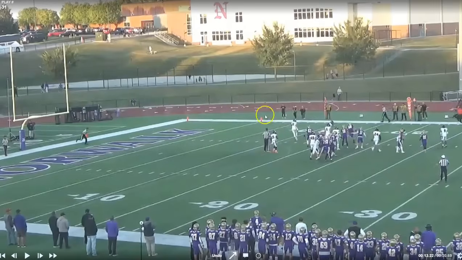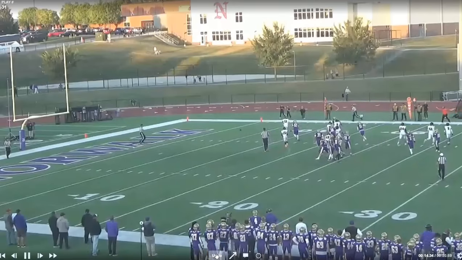Now, I want to point out some really good recognition here by our line of scrimmage official. Maybe it's our back judge. I think it's our back judge because he's on that side. He quickly sprints up to the goal line, knowing that this bouncing ball is coming back towards the goal line, and he needs to be able to see if it breaks that plane or not. So good job of coming up there.